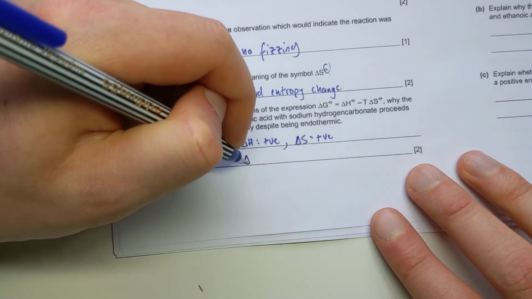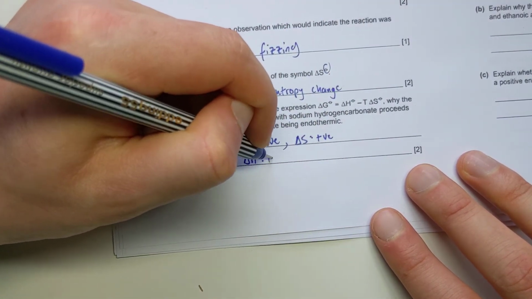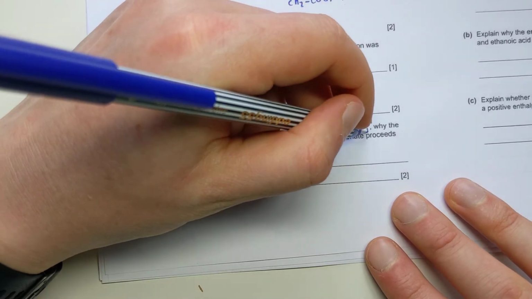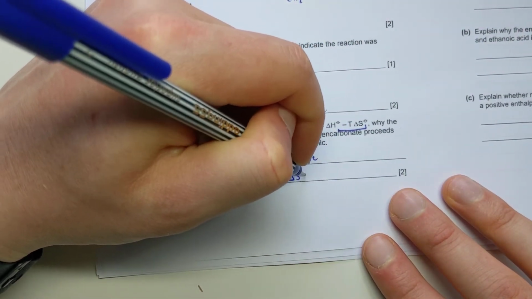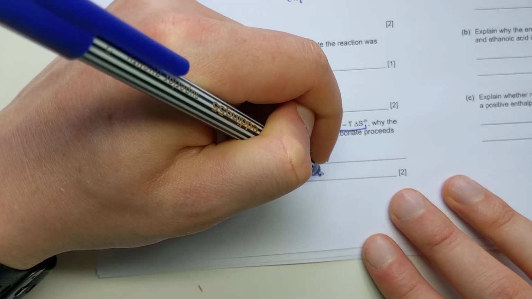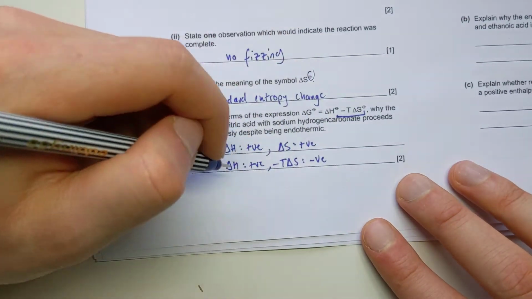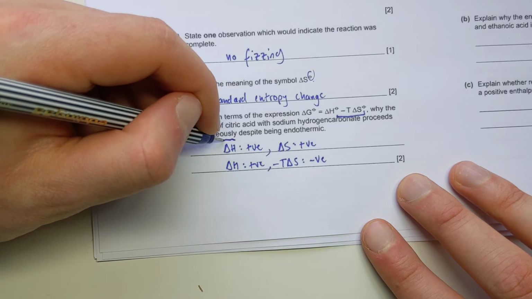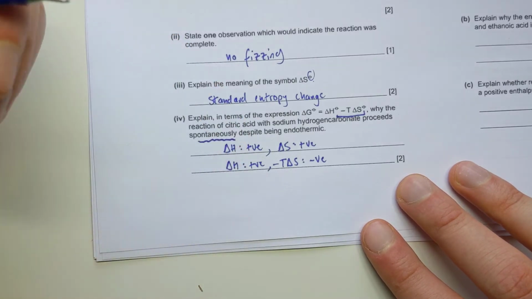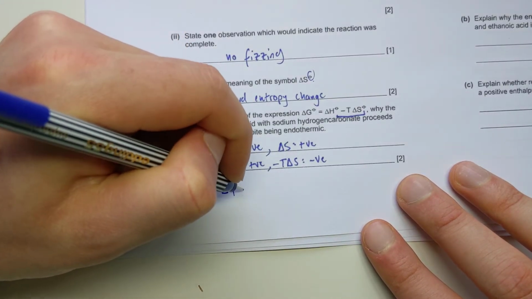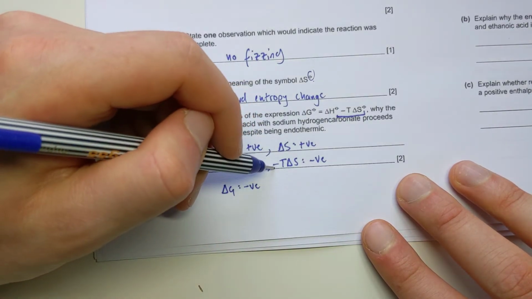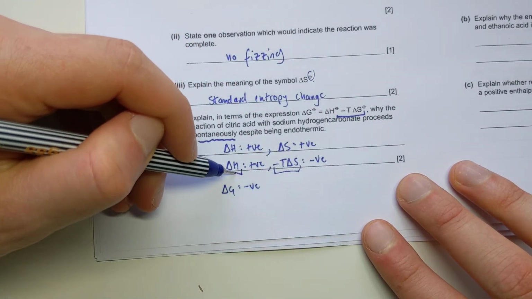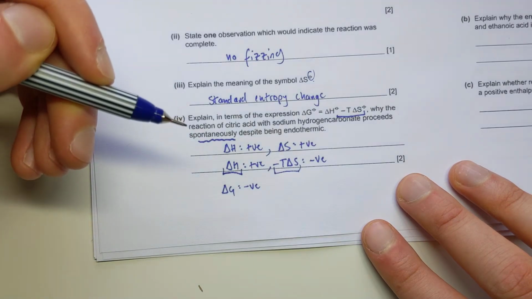The way we analyse it, as we said before, delta H stays the same, but because we've got the minus T delta S term in this sum, minus T delta S is going to be negative. So for our reaction to be spontaneous, it has to be negative for delta G. So for delta G to be negative, the minus T delta S term has to end up being bigger than the delta H term.